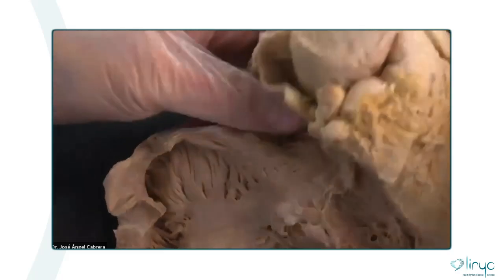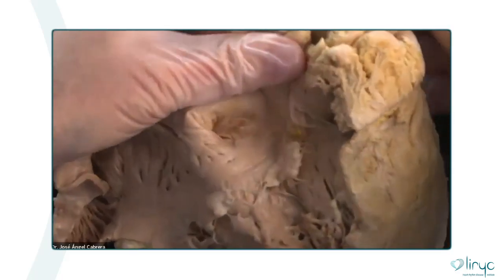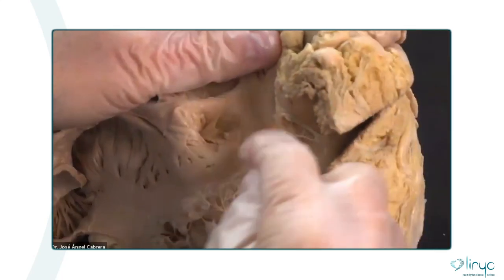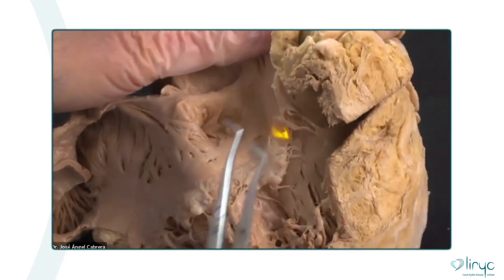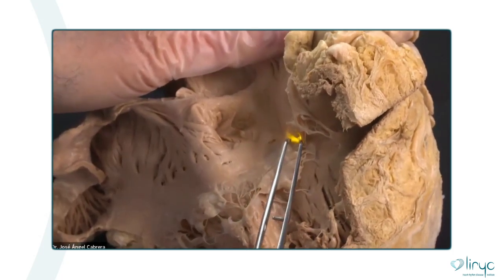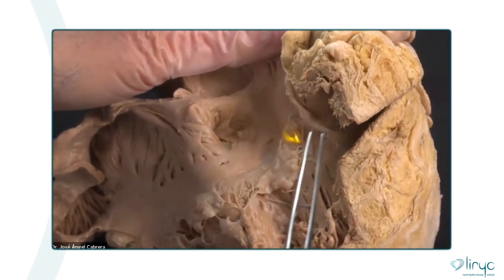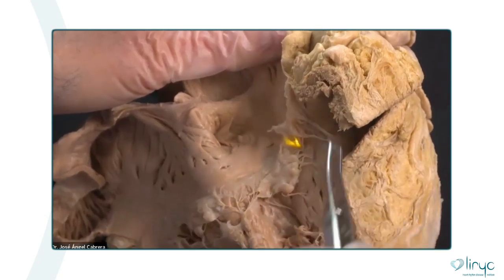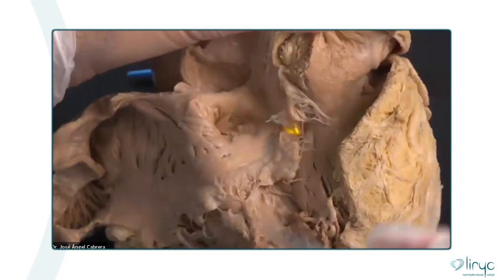And if we focus on this part, you can see again the 2 components of the membranous septum. The His bundle is here, and the aorta is all this area. This is the aorta, protruding in the so-called supraventricular crest.